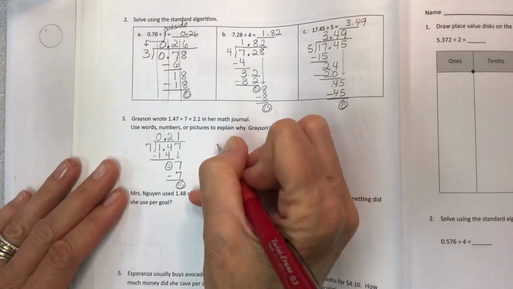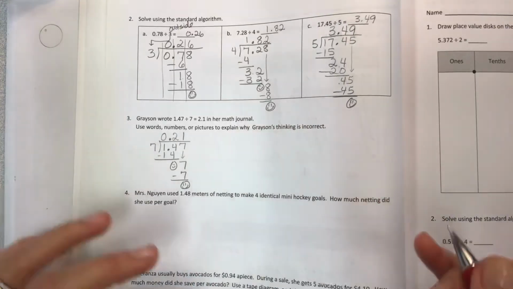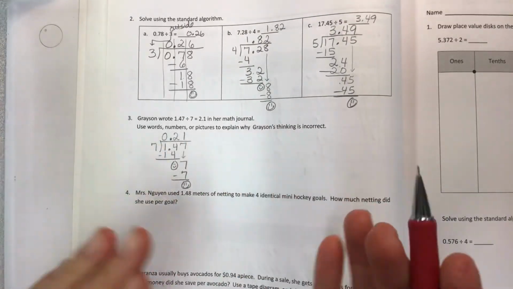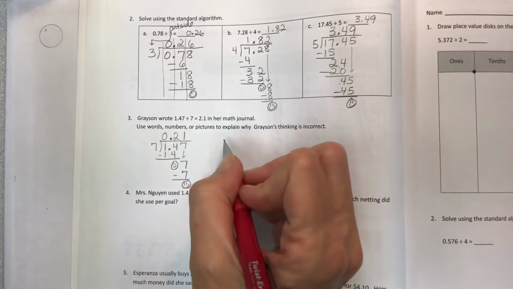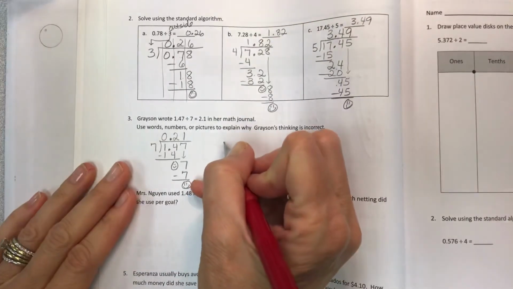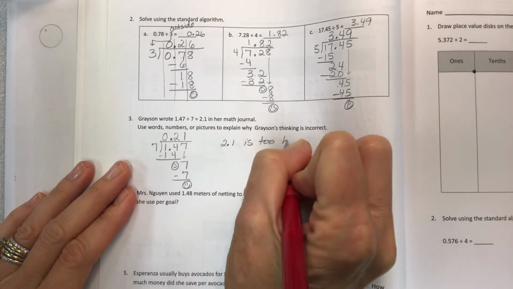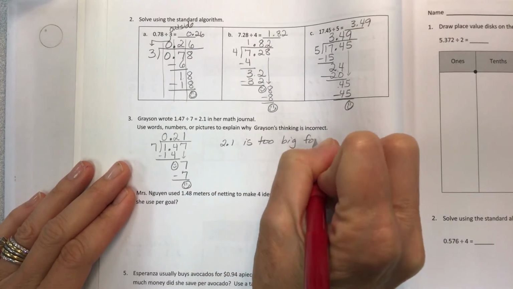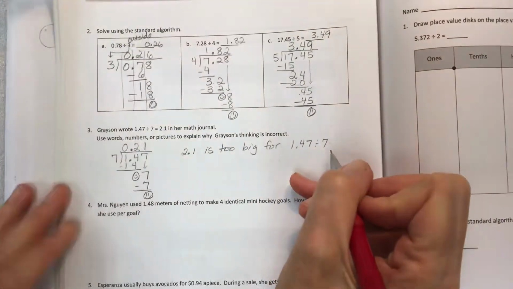If you want to think about it in terms of too big and too small, you have to estimate where to put the decimal. Okay, so 2.1 is too big for 1.47 divided by 7.